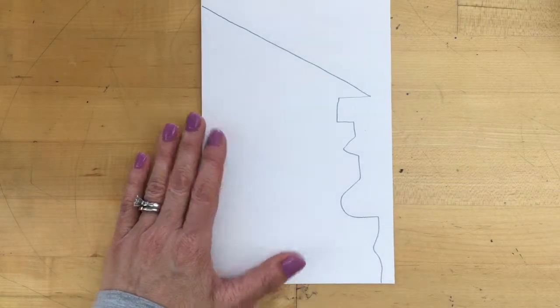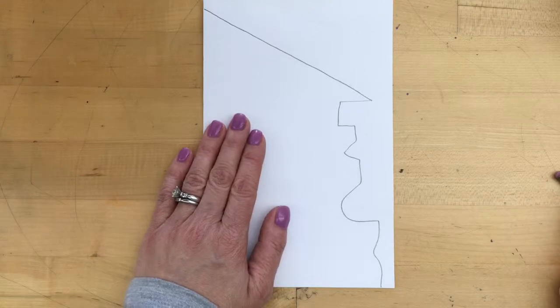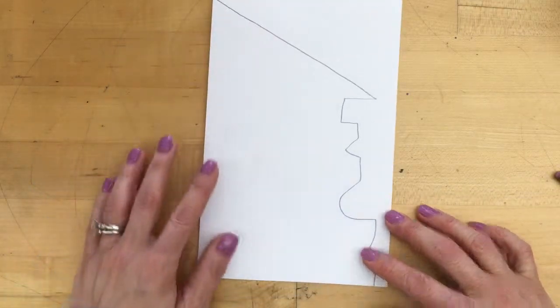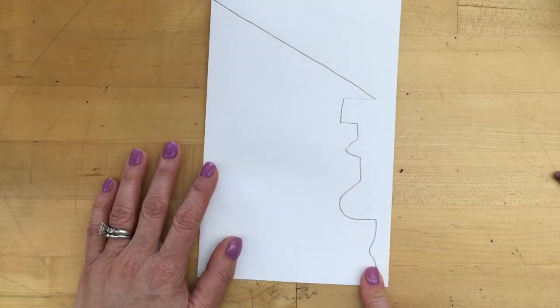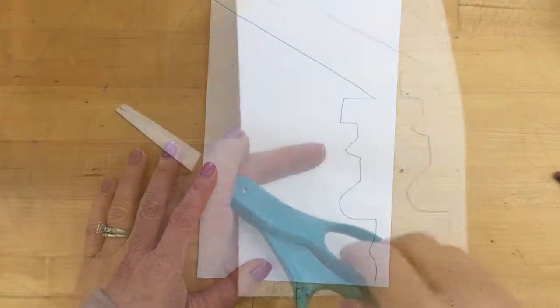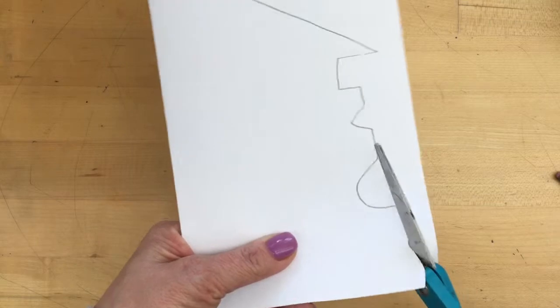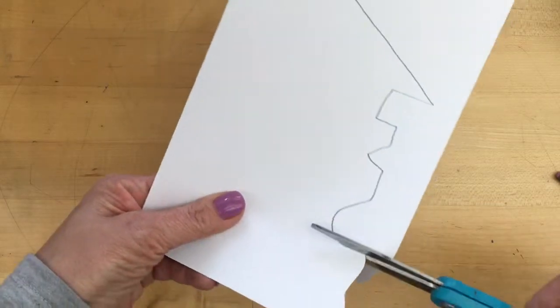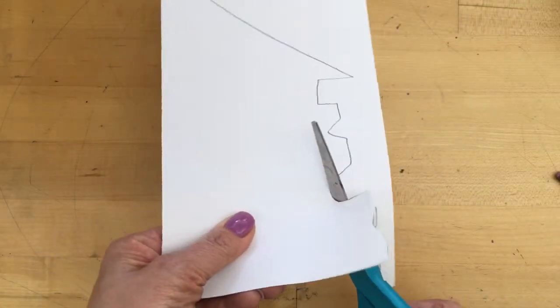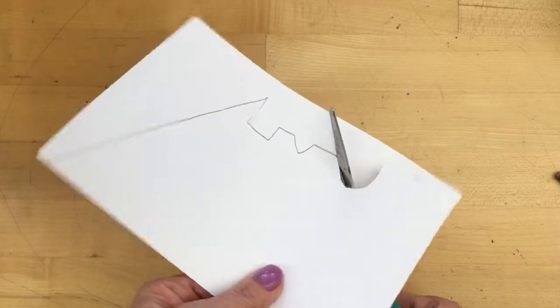So when you come up to check this with the teacher, I'm going to see, did they draw from the fold and did they go almost to the edge of the paper? If so, then we are going to cut. If we keep the paper folded as we cut on that line, then that will help us make the house the same on both sides.